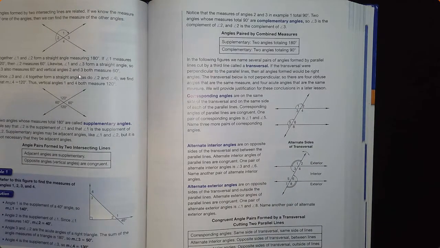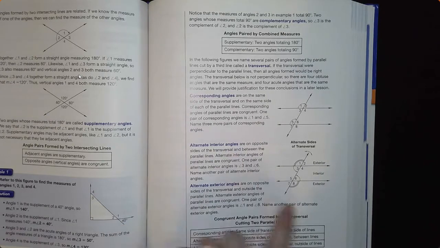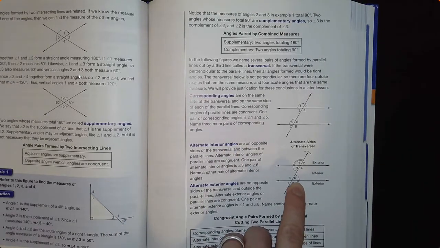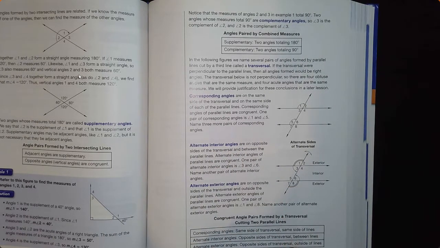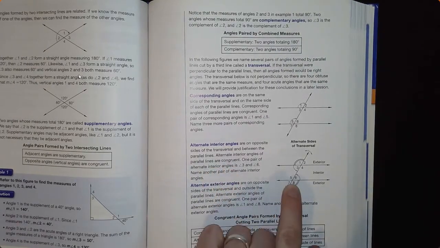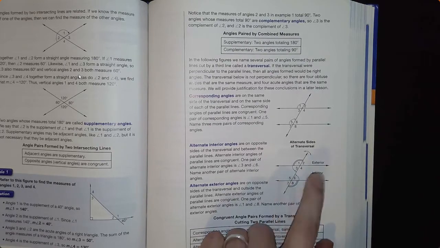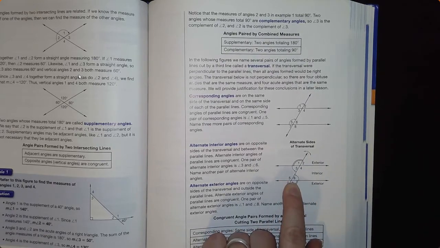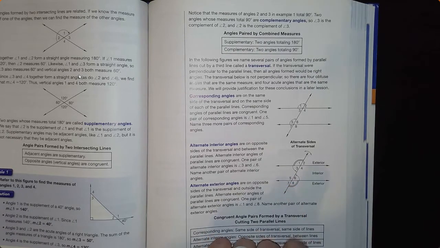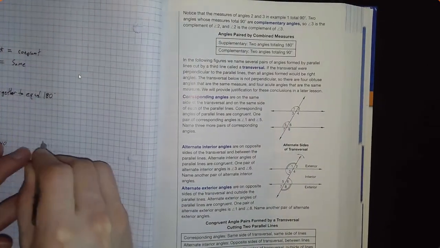Okay, so there are fancy names: alternate interior angles. That means the two interior angles that are alternating from each other. They're congruent. So 5 and 4 are on the alternate sides of the line, but they're both interior. 3 and 6 are both alternate interior angles. It's probably a good idea to write some of this down.